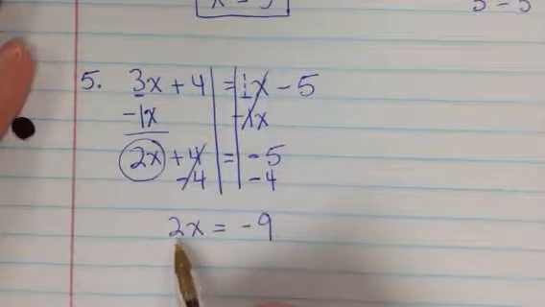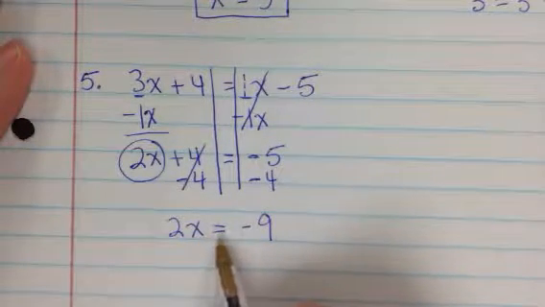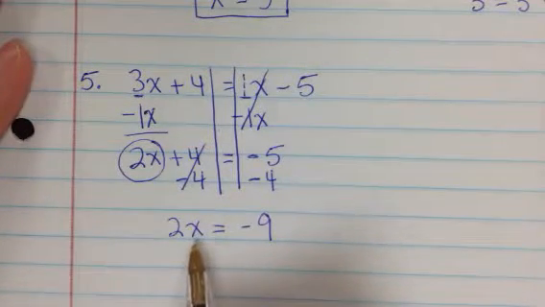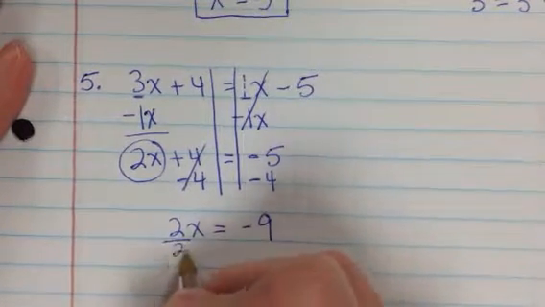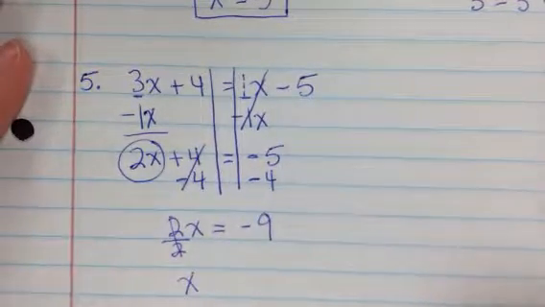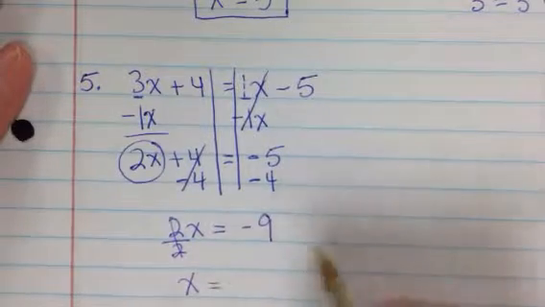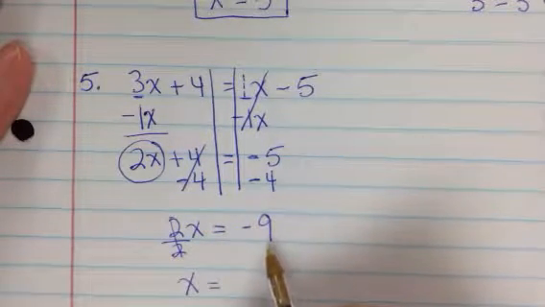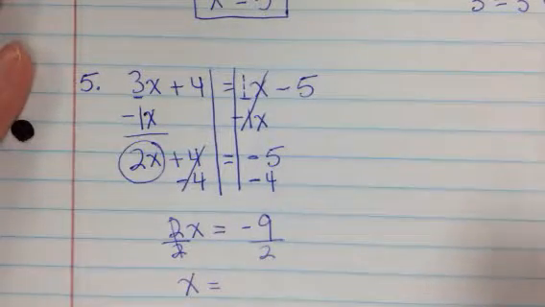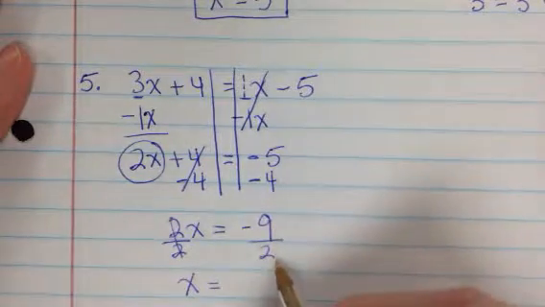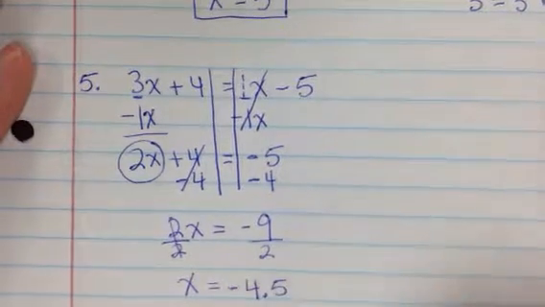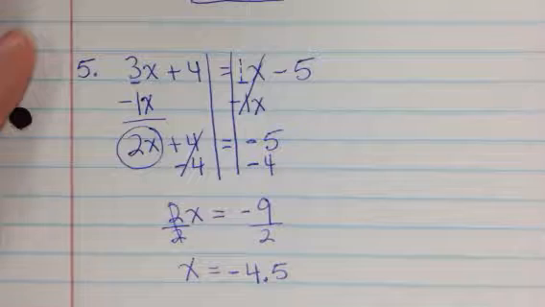So here we have 2 times x equals negative 9. To undo multiplication, in order to isolate the variable, I have to divide. So I'm going to divide by 2. That's canceling out, creating a 1x, but I'm just going to write x equals. What I do to the left-hand side of the equation, I must do to the right-hand side of the equation. So over here, I'm going to divide by 2. So you have a negative 9 divided by 2, which creates a negative 4.5, or negative 4 5/10.